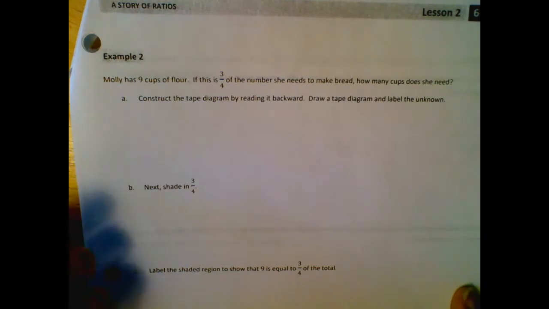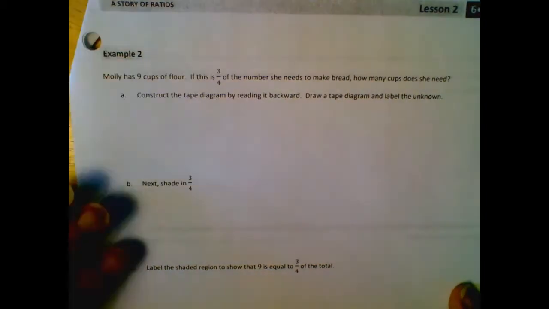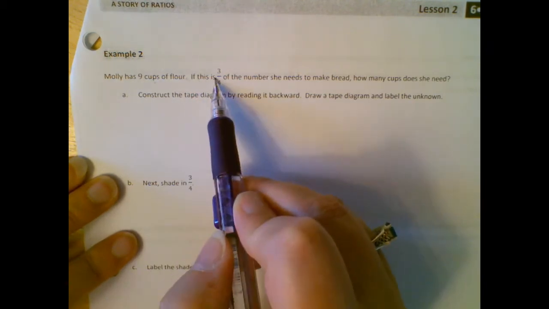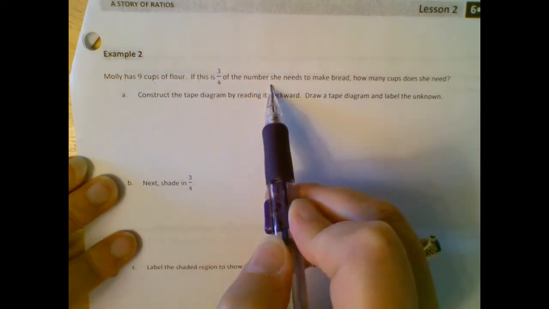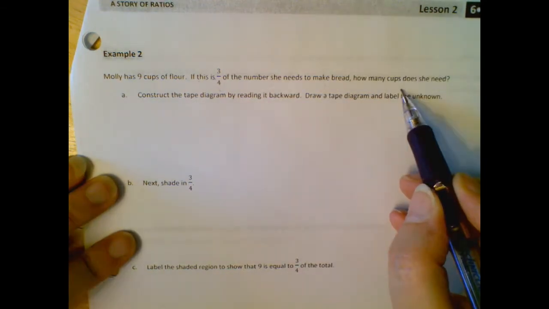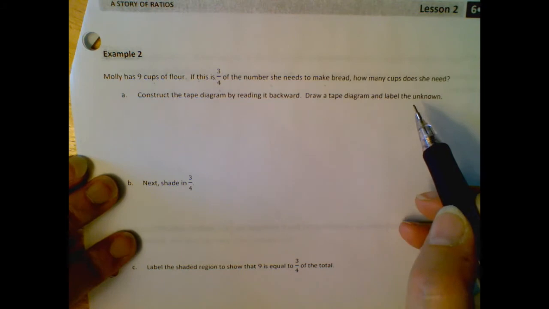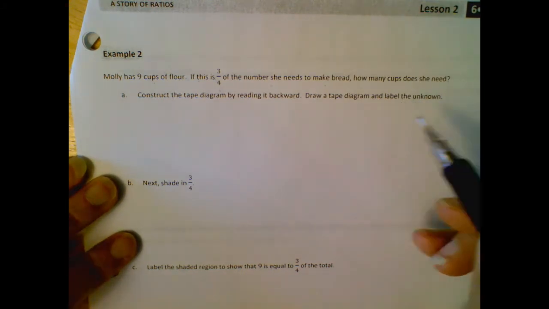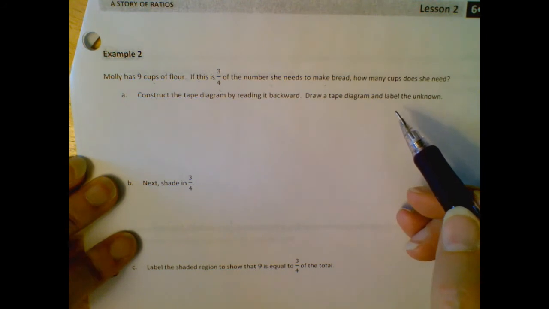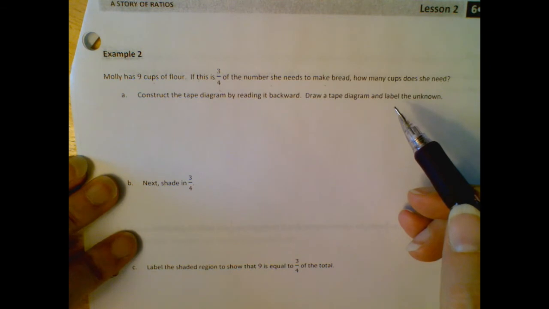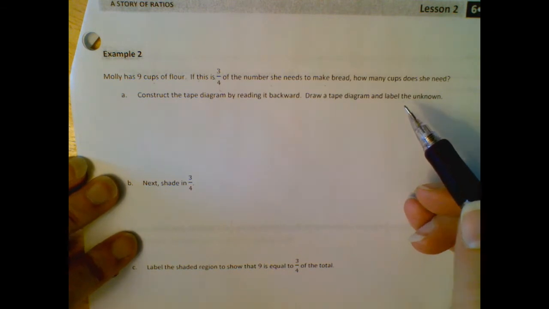So what we have this time is Molly has 9 cups of flour. If this is 3/4 of the number she needs to make bread, how many cups does she need? These problems feel different than the ones we did yesterday in Lesson 1, because the Lesson 1 division was partitive division, remember?